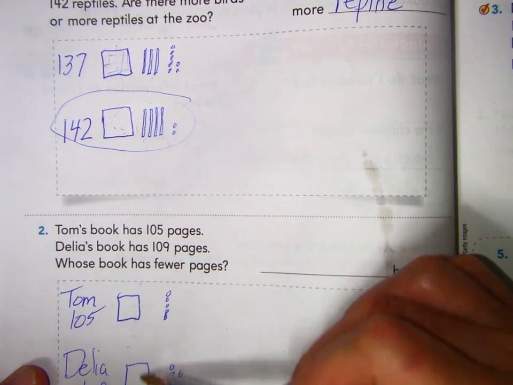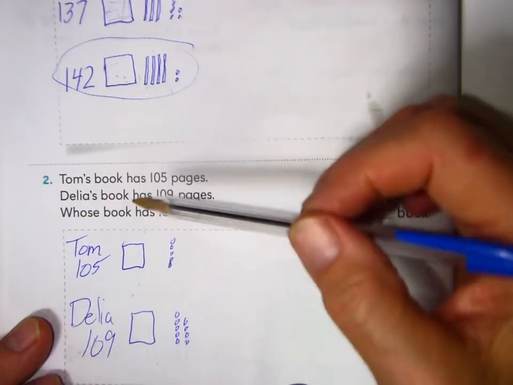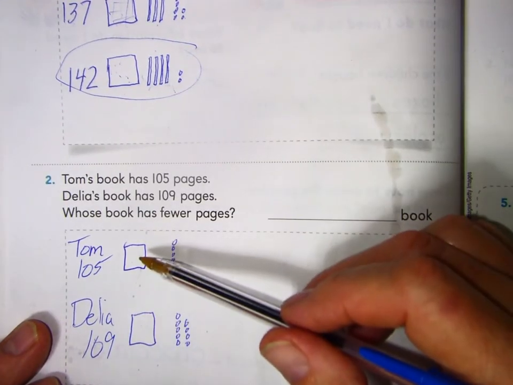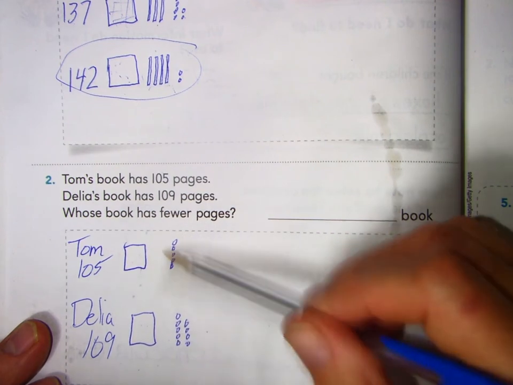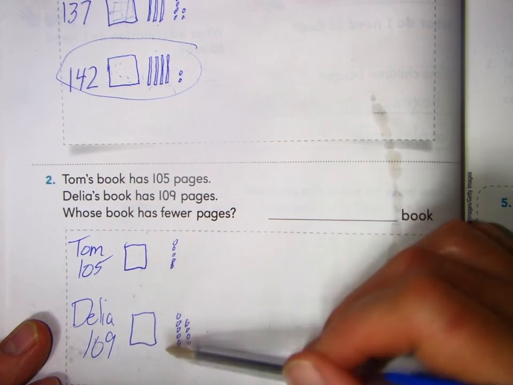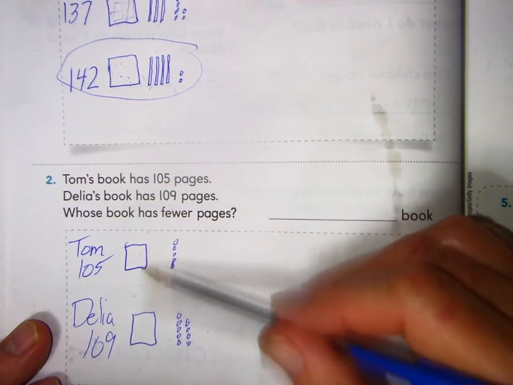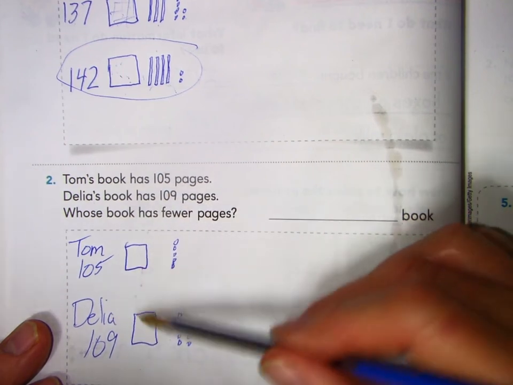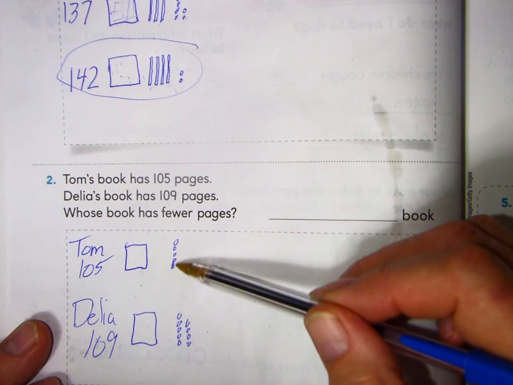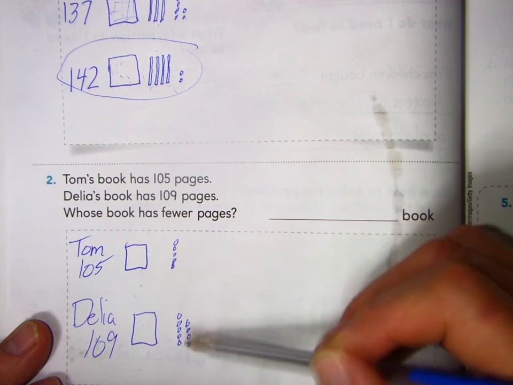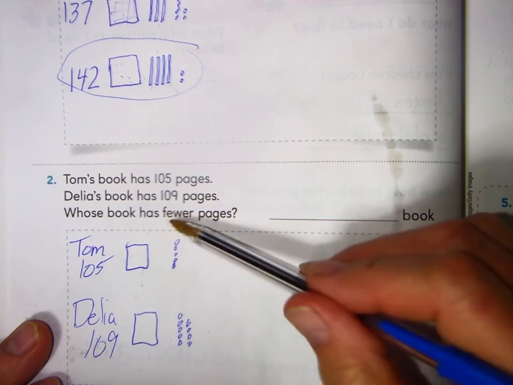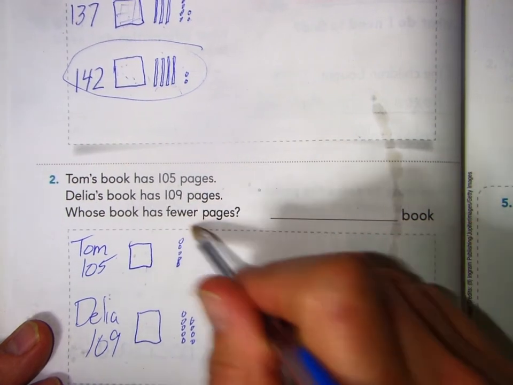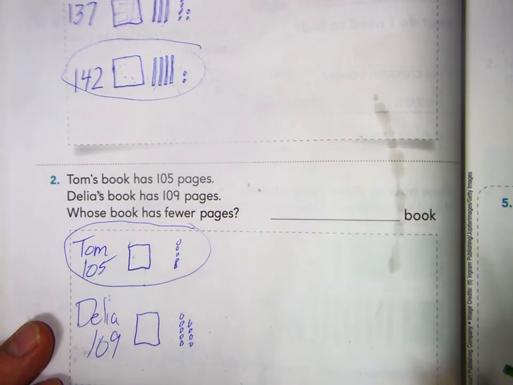They both have 100. They're the same there. How about tens? They both don't have any tens. They both have 0 tens. That's the same. So now we have to look at the ones because the hundreds are the same, the tens are the same. So now we look at the ones. 5 or 9. 9 is bigger, but they're asking for fewer. Menor, más chiquito. Por eso, ese número es más chiquito.